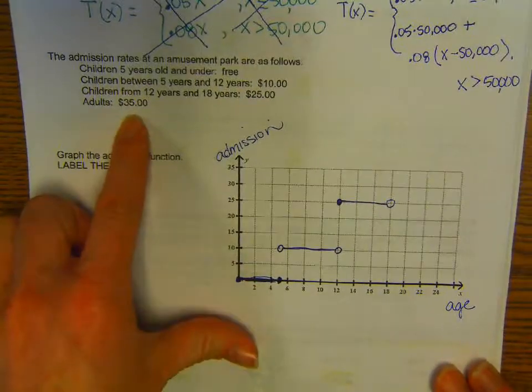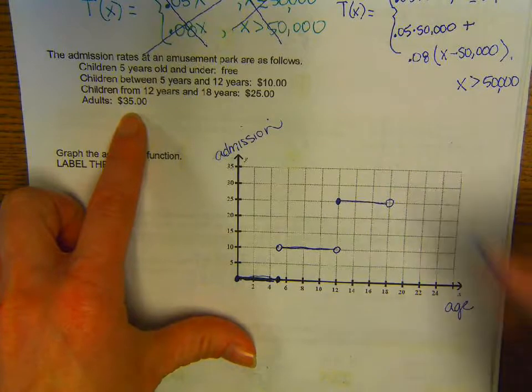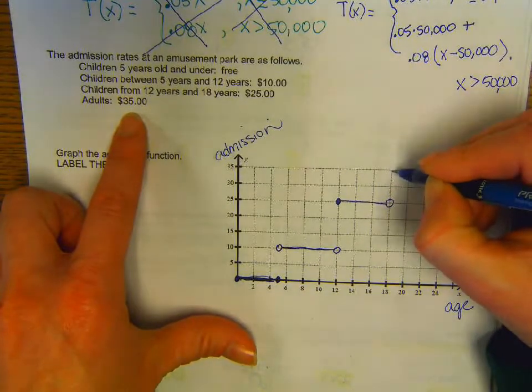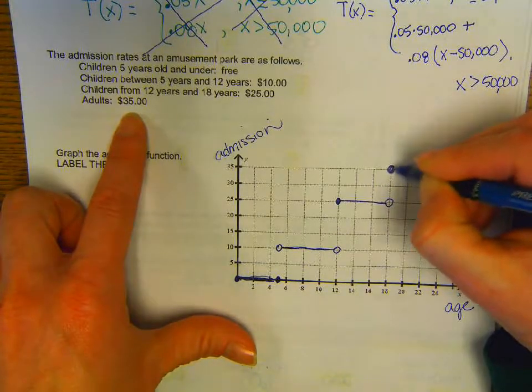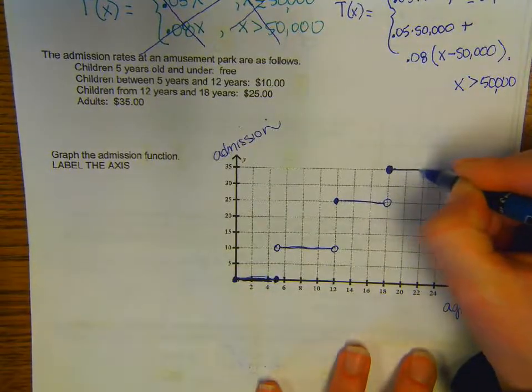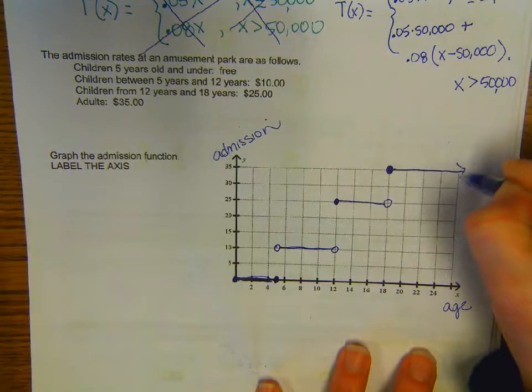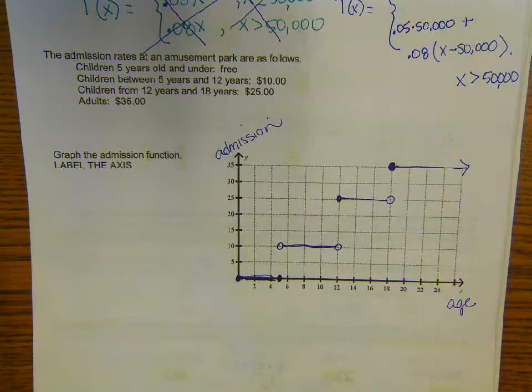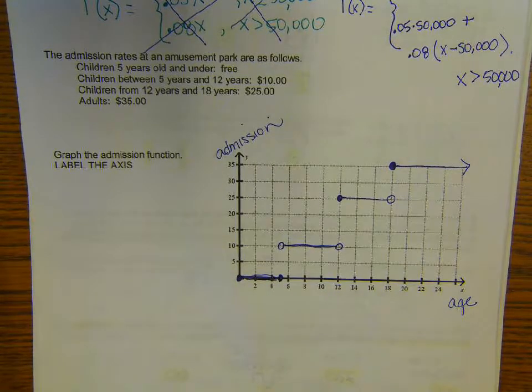Adults are $35. So you're considered an adult at 18 legally. And that's going to be forever. Not forever. Eventually it'll stop, but I'm not going to put a stopping point. Okay. Okay. So that's how you graph that.